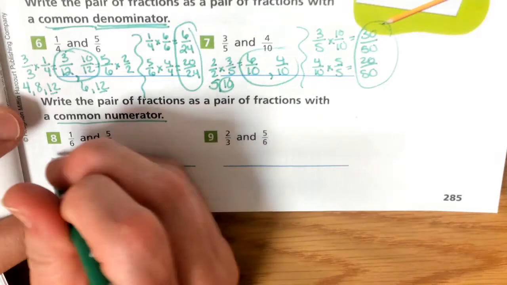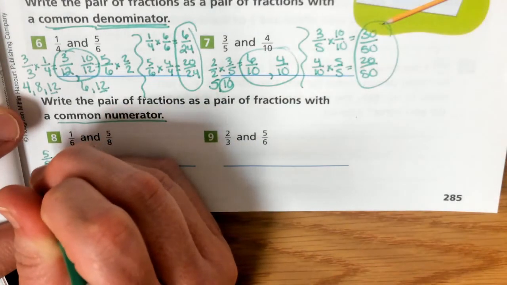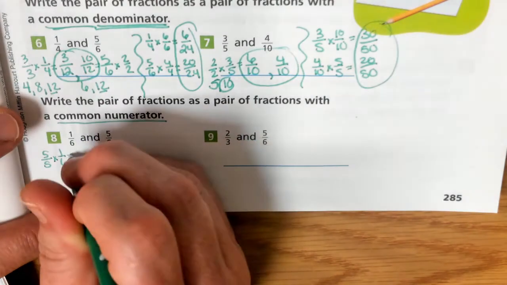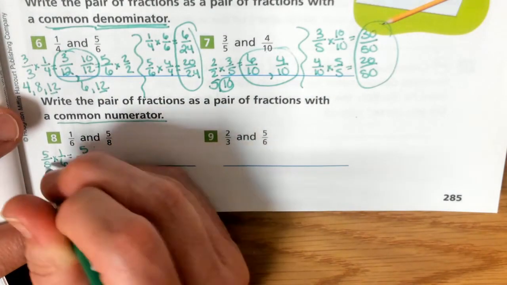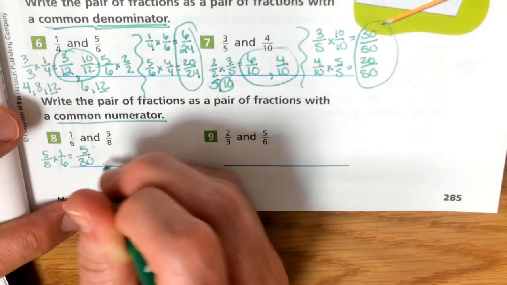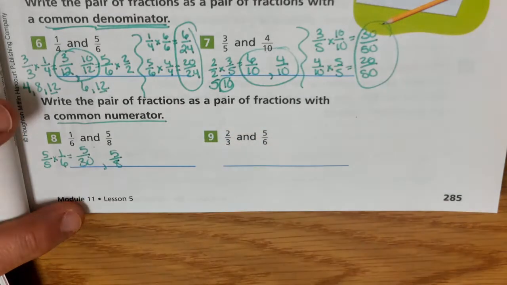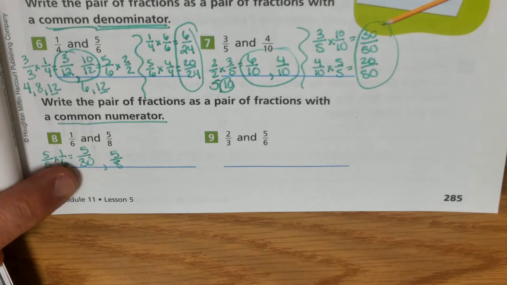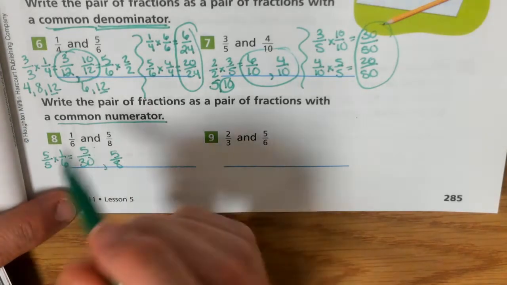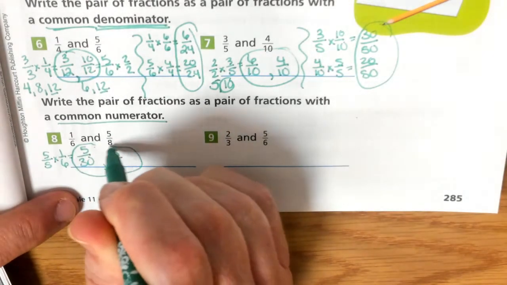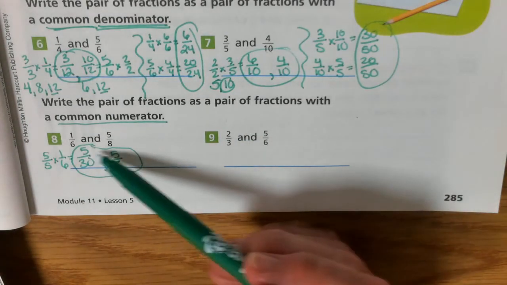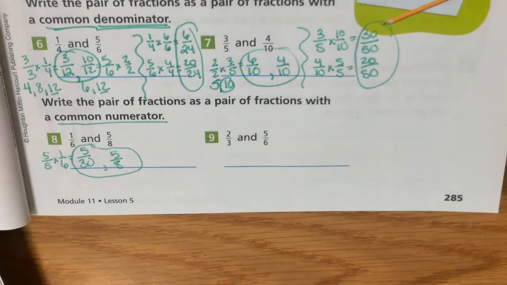So all I would need to do is multiply our 1/6 by 5 over 5, and that's going to give us 5 30ths and 5 8ths. We don't need to do anything to the 5 8ths because this was a 1, remember, we're finding the common numerator. So we didn't necessarily have to do anything because now they have a common numerator.